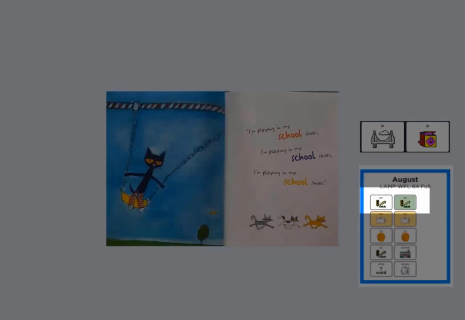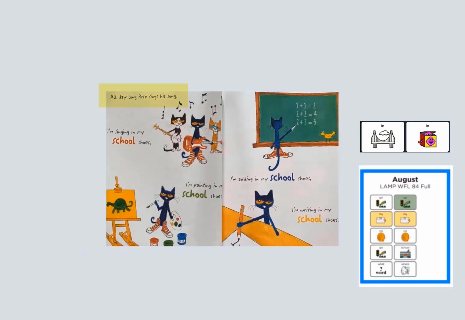Look at Pete go on that swing. I think he's going to go pretty high, don't you? All day long, Pete sings his song.